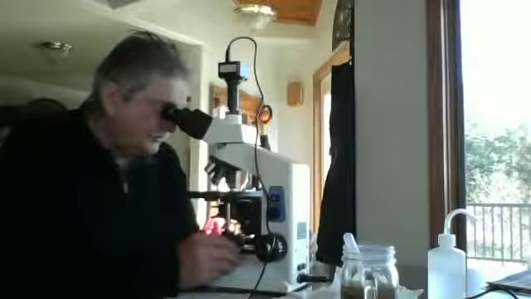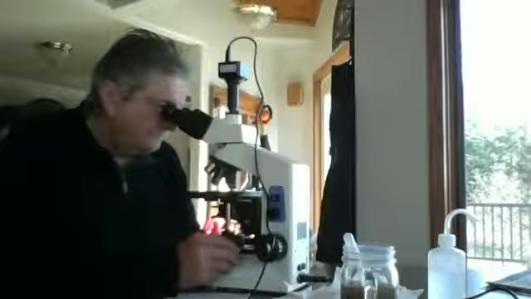See some more cysts. I'm surprised they wouldn't have hatched, but I suppose in God's good time. There's some bacteria matter in here.